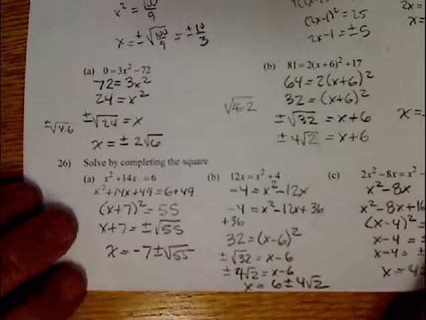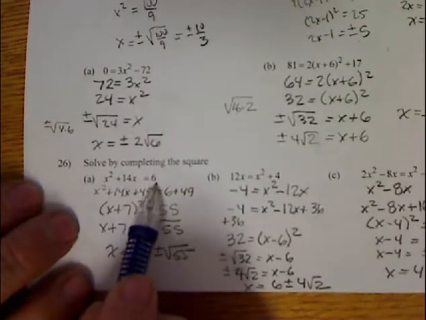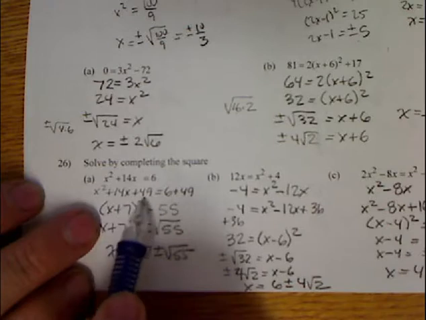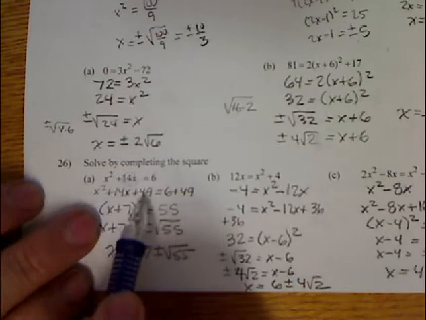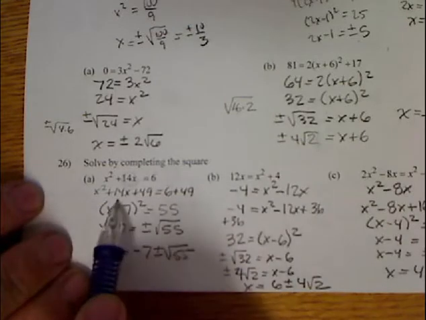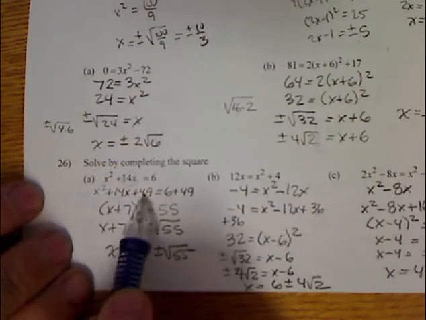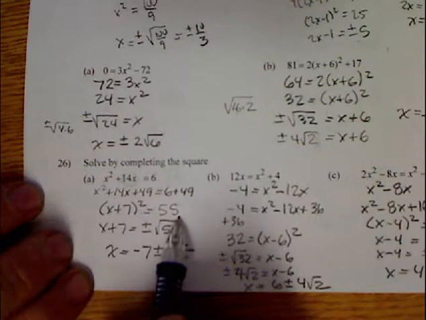Okay, when we're solving by completing the square, you need to get the x's on one side and the numbers on the other side. So this one already starts off this way. To figure out what you add to both sides, you take half of this term in front of the x and square it. So I take 7 squared is 49. I added 49 to both sides. This then becomes a perfect square because it factors to x plus 7 times x plus 7. So I got x plus 7 squared equals 55.